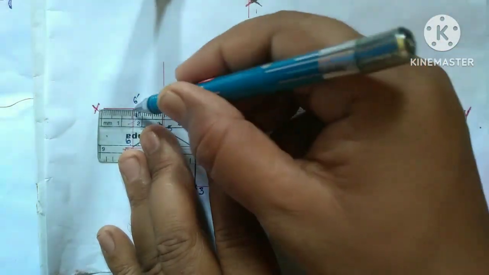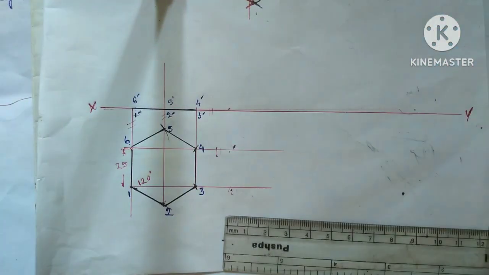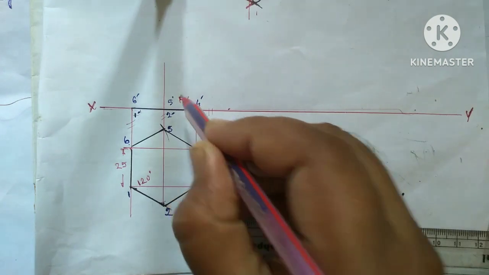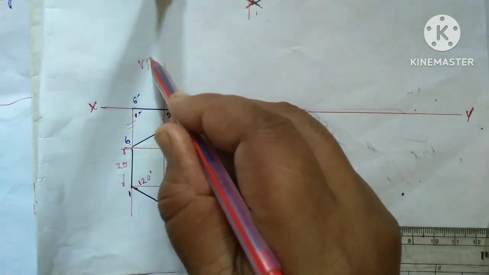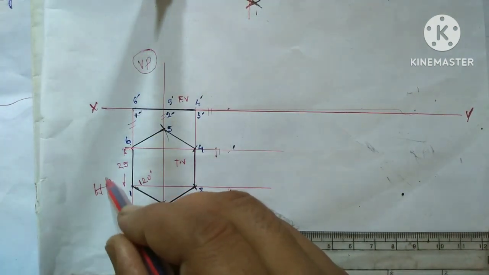Now make the front view dark. So this is our front view and this is our top view, and the upper side of the ground line is the vertical plane and the lower side is the horizontal plane.